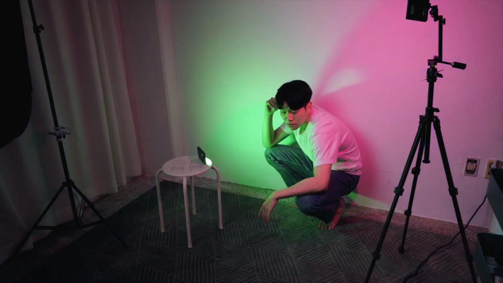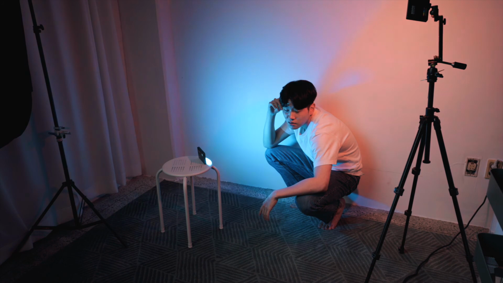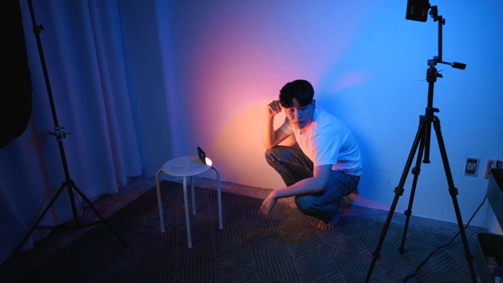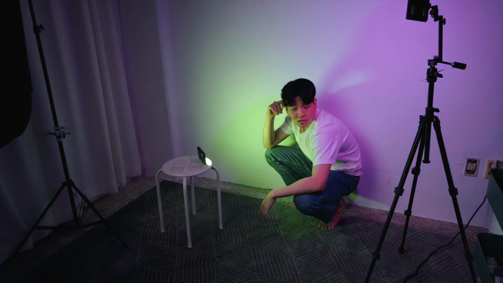As you see, those lights are too small, so the power of those lights is too weak to photograph many people.